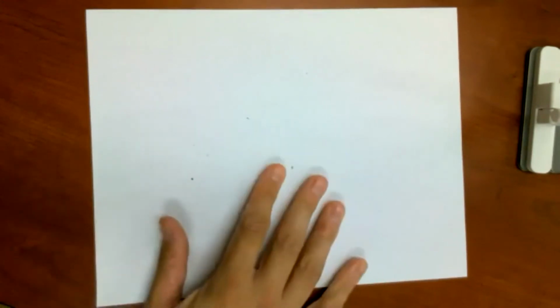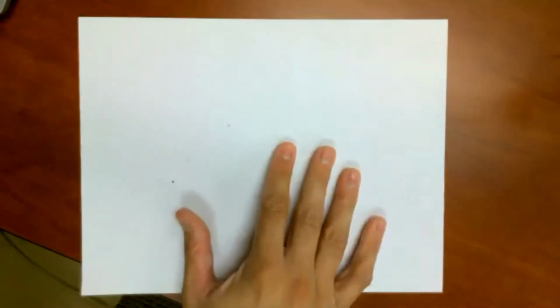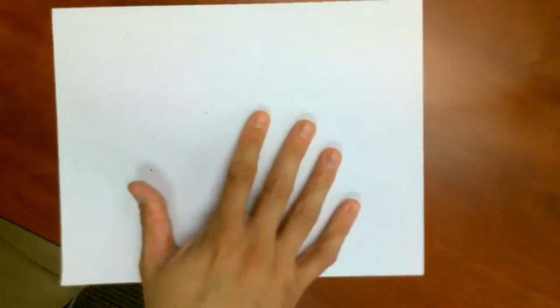I want you to put yourself in both of these positions, because when we look at this graph, you can feed into your bias either way.